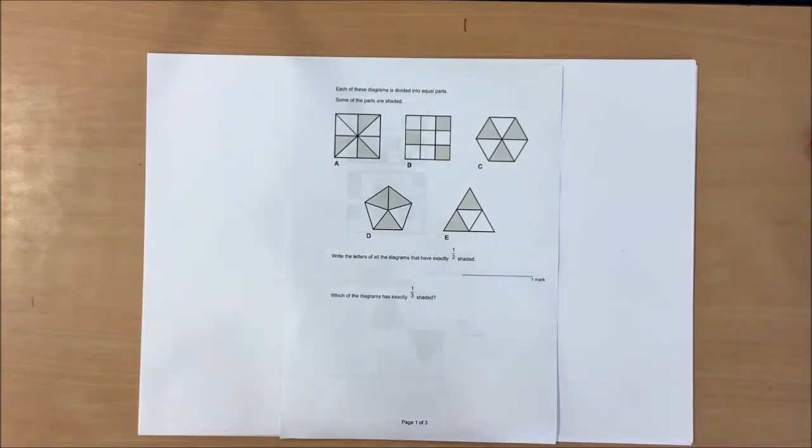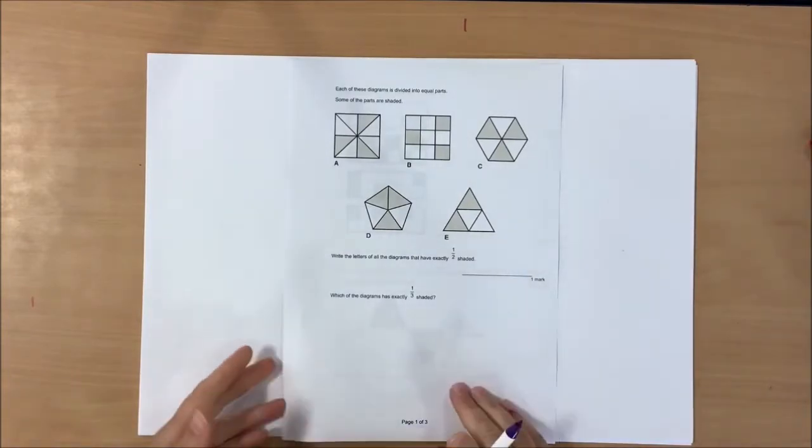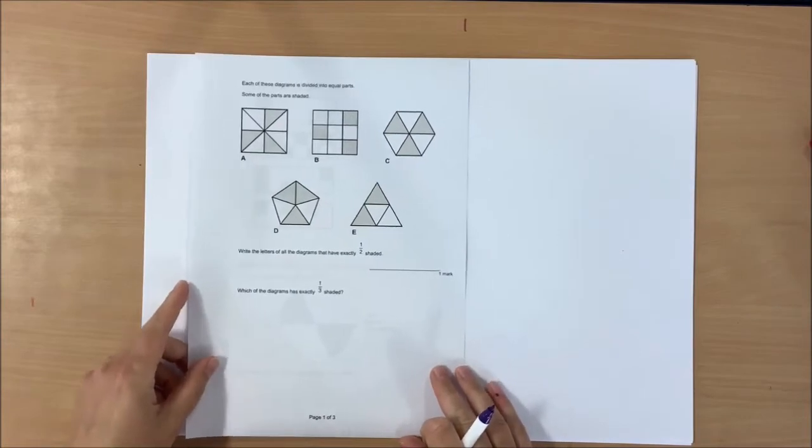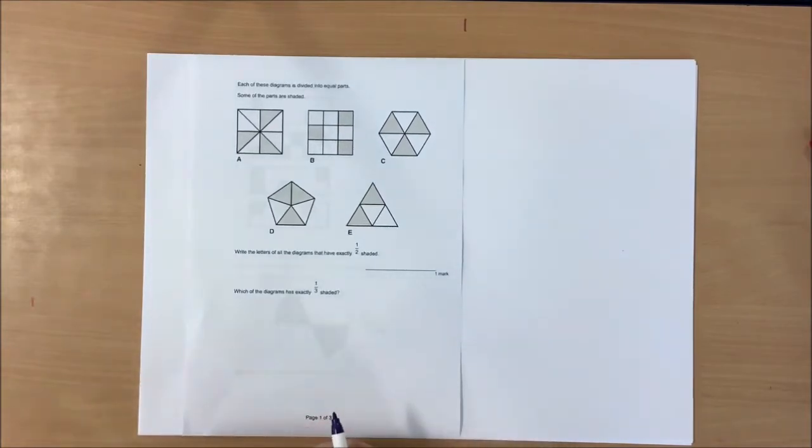So I thought the best way to do this today is to go through some questions with you. So I'm going to do the questions here. And all the time, what you need to think about is you want the denominator to be the number of equal parts. And sometimes you might have to adapt things to make them fit. So this one then, number 1. Each of these diagrams is divided into equal parts. Write the letters of all the diagrams that have exactly half shaded.